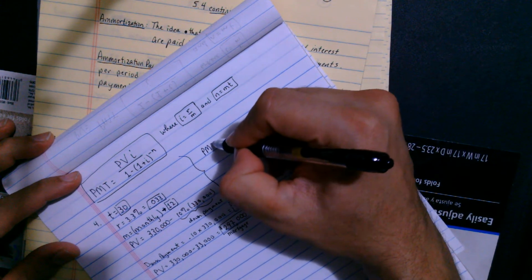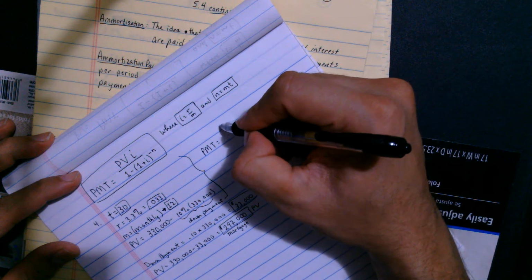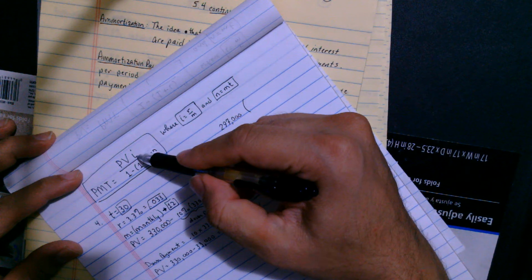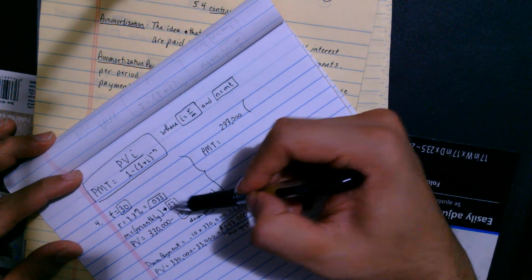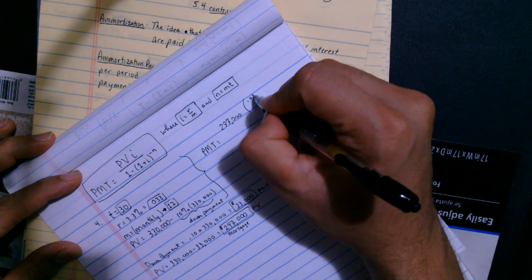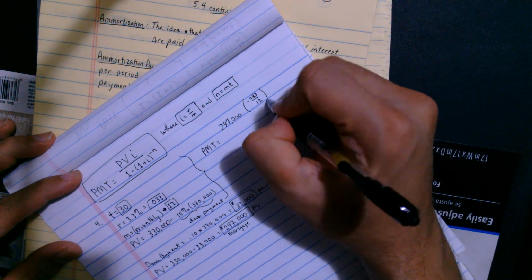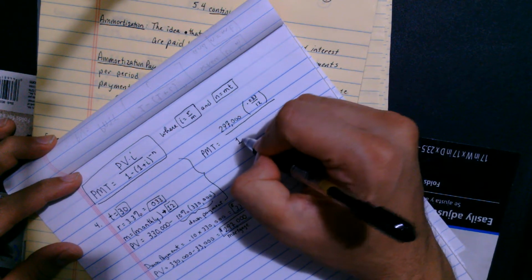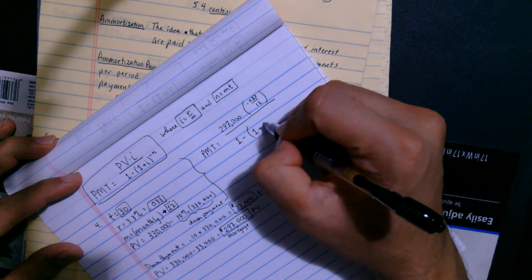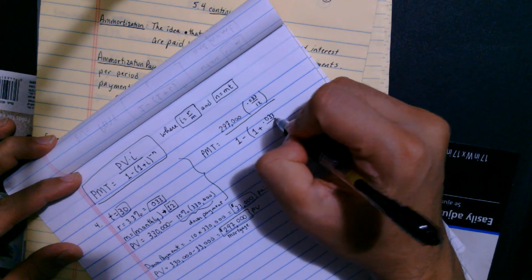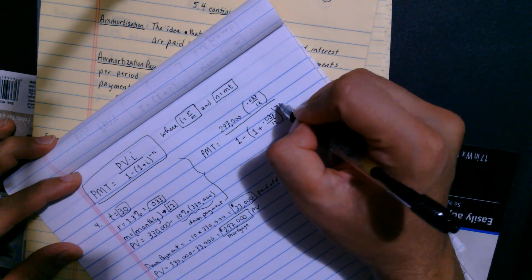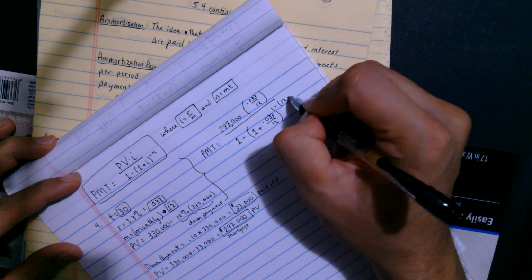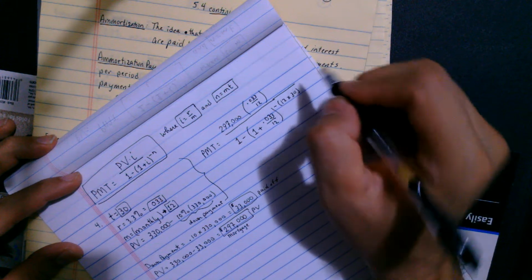The payment would be your present value, which is your 297,000, times your I. I is essentially R over M, so 0.033 over 12. All that divided, and I usually put a dot there, not that you need it, divided by 1 minus 1 plus I, again, is R over M. R over M, that's I. And N is M times T, or MT. So that's the formula.